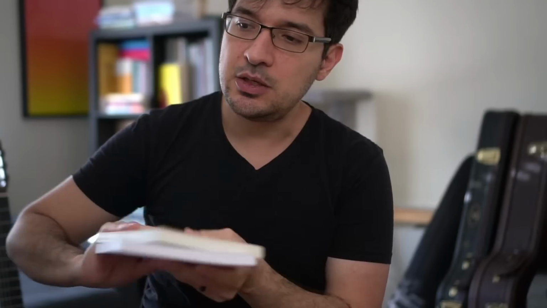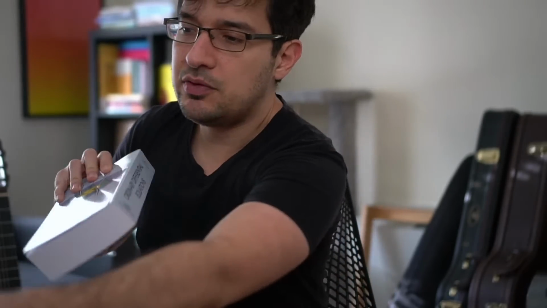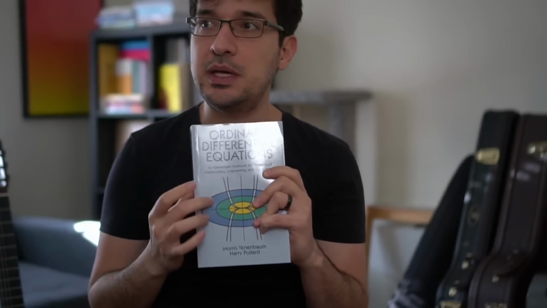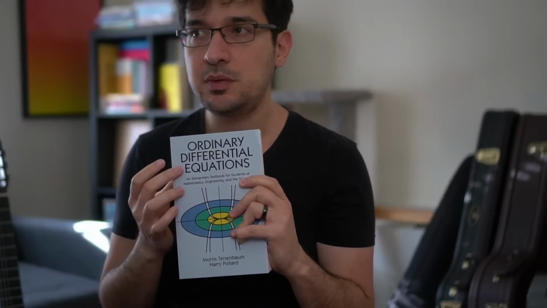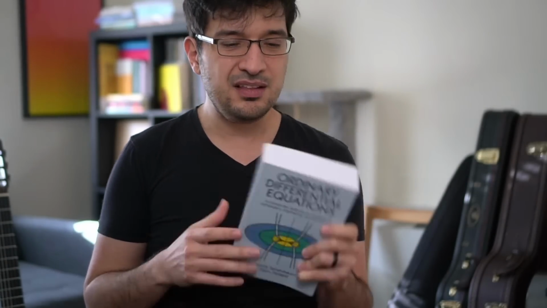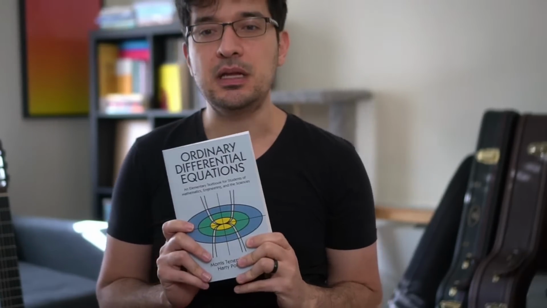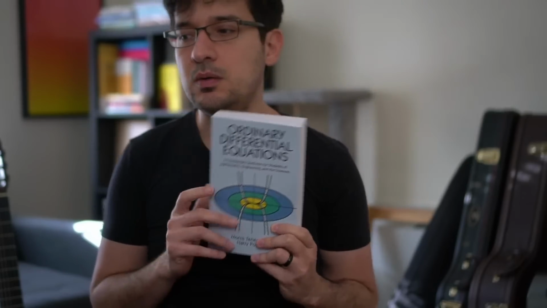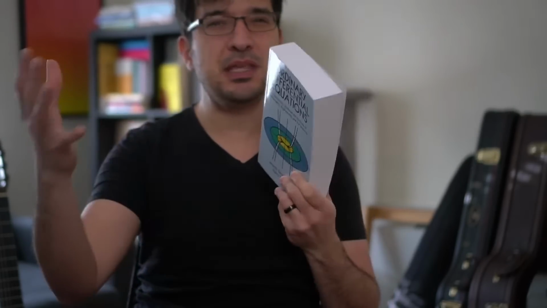If you're an engineer, you probably do also need to take a full dedicated course on differential equations. Differential equations is one of the big motivating reasons to learn calculus. Differential equations come up in the real world all the time, like the heat equation, or if you want to understand populations.